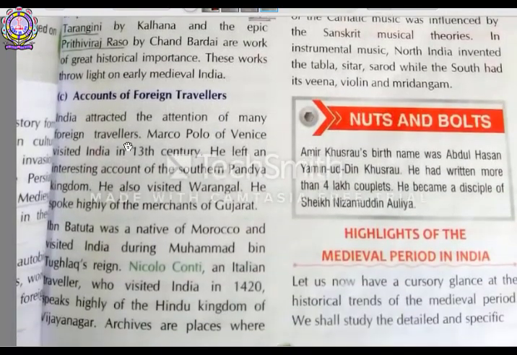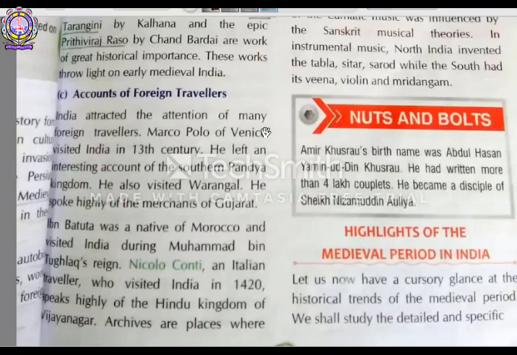Next is accounts of foreign travelers. Accounts of foreign travelers means some foreign travelers came to India to see it, to watch it, to understand it more and more. Some attraction points were there, so they came to India and wrote some chronicles through which we can also get some knowledge of that time.